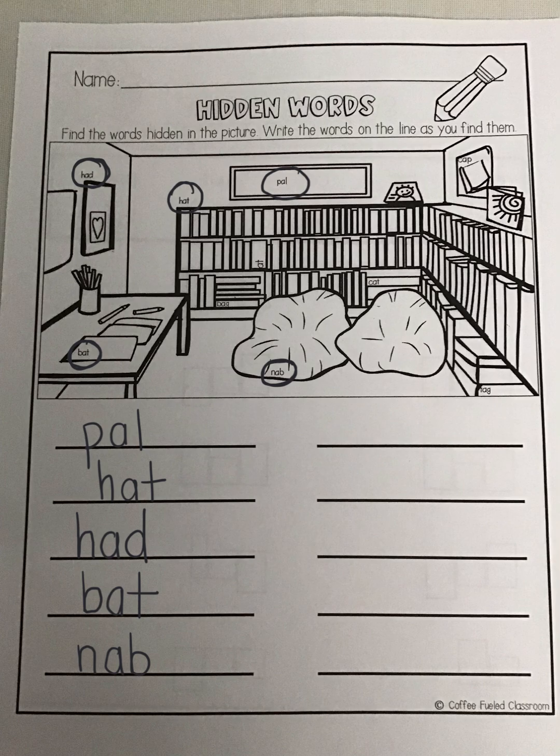Right here on the book, I see the word bag. B-A-G. Bag. B. A. G. Make sure that G goes into the basement. Bag.